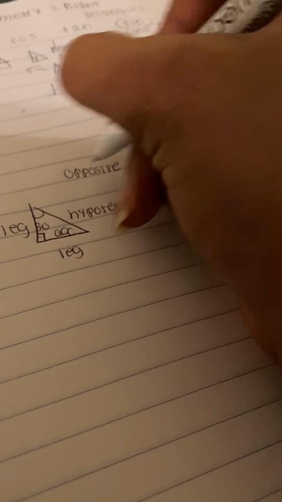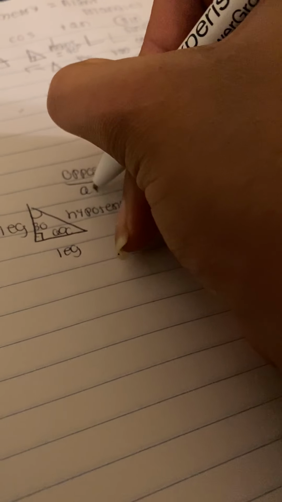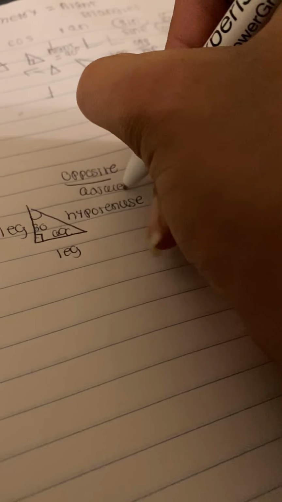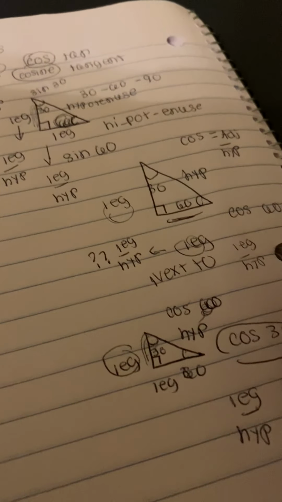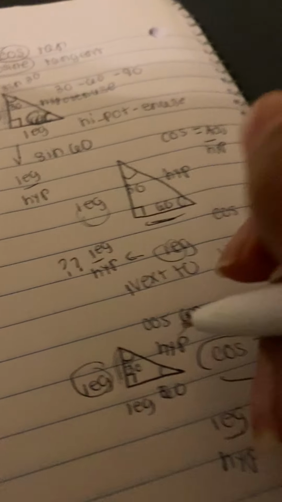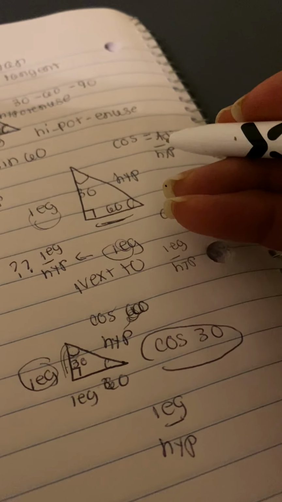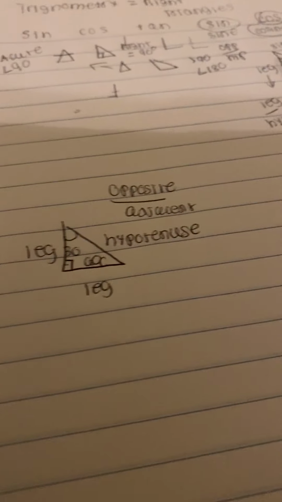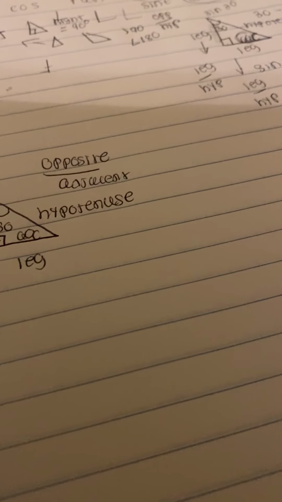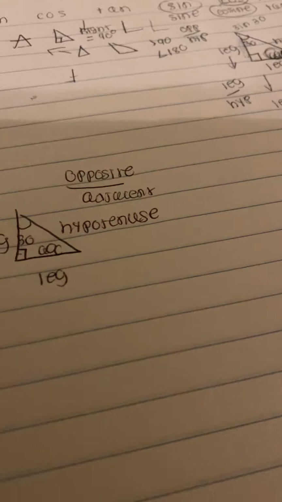I'm going to write it down as opposite over adjacent. And please don't be tricked when I do put ADJ, because that is adjacent and HYP is hypotenuse, just to make that clear, to avoid any kind of confusion. So opposite over adjacent, what does this mean?